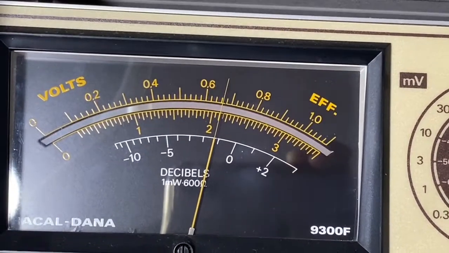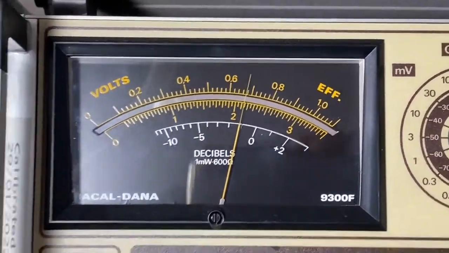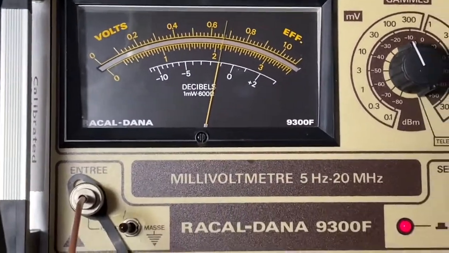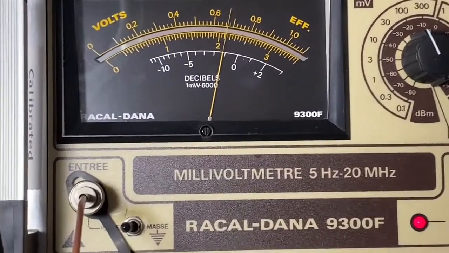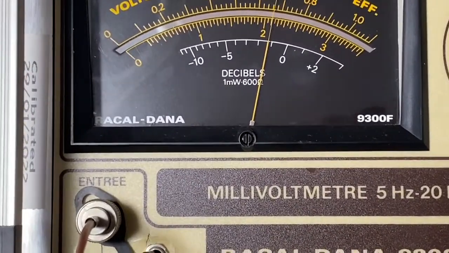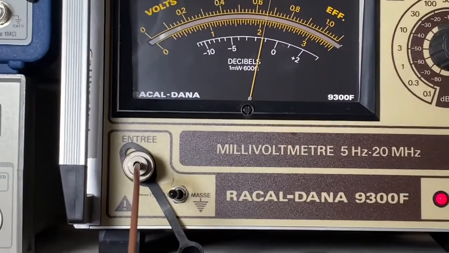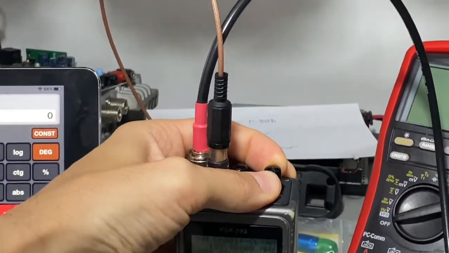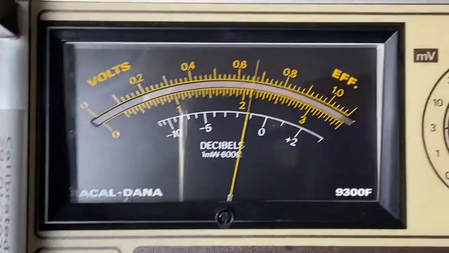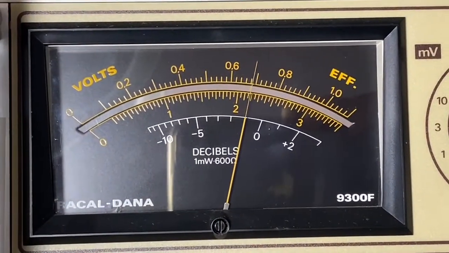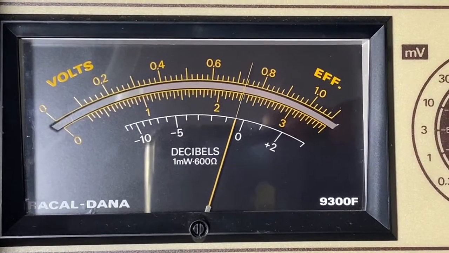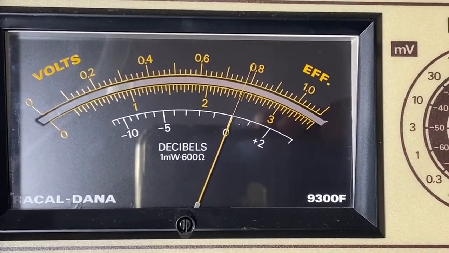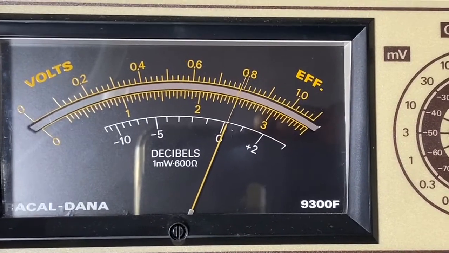So if you have this instrument, instead of doing the math, you could just make it easier. Set the volume of the receiver so that you get to a certain point, for example 0. Okay, we are about at 0.